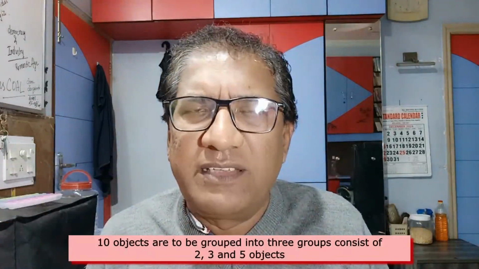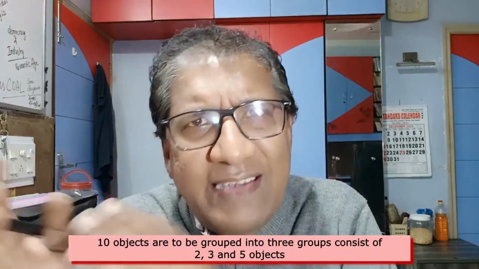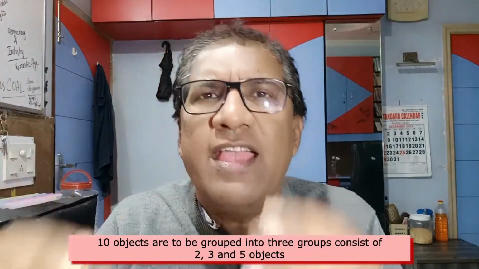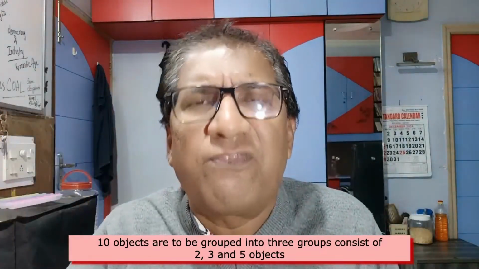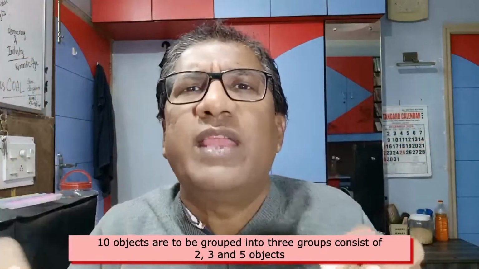So what we have learned so far, if we have been given objects, suppose, let me take for an example, 10 objects we have been given, and we have to divide this into, let us say, 2, 3 and 5 objects in 3 groups.